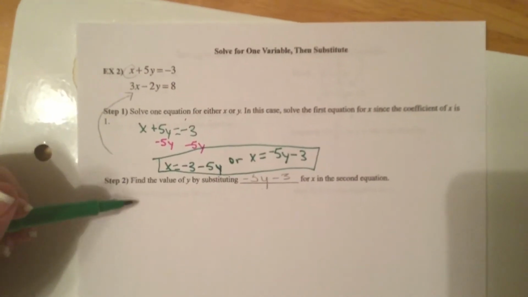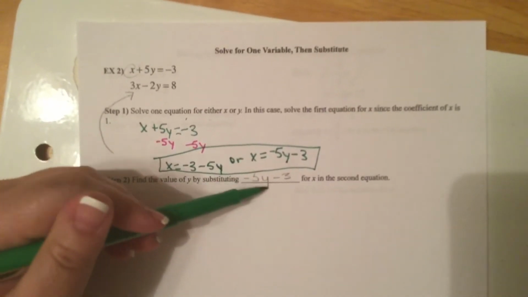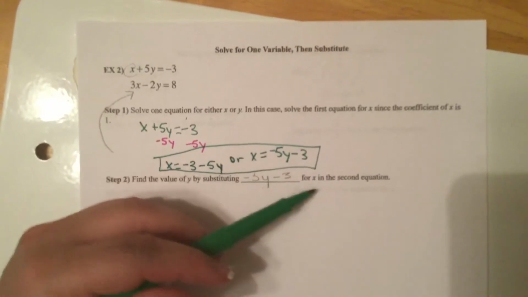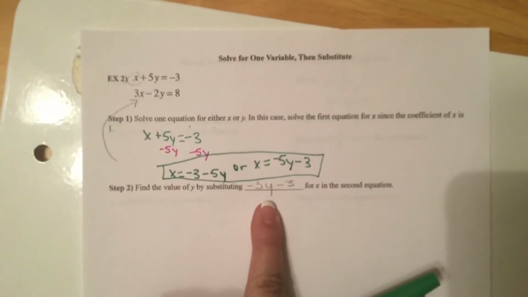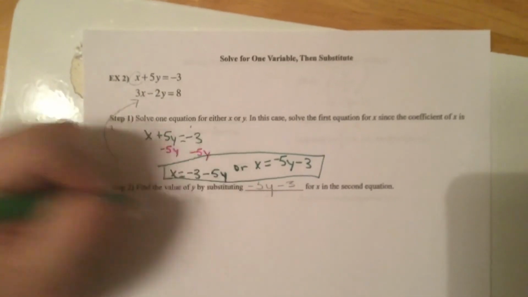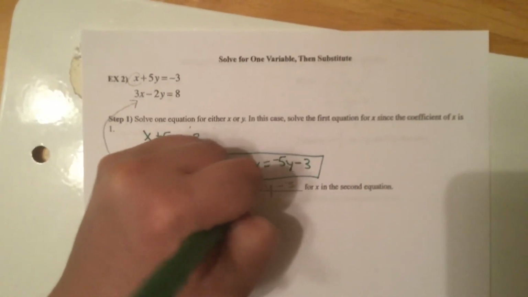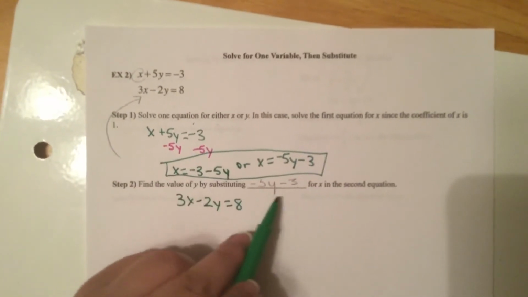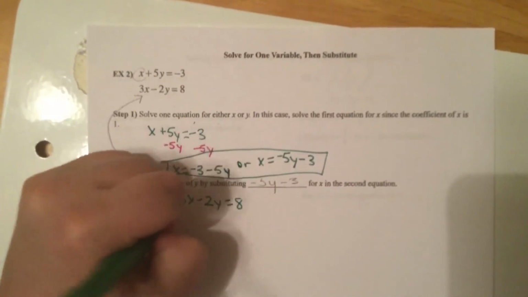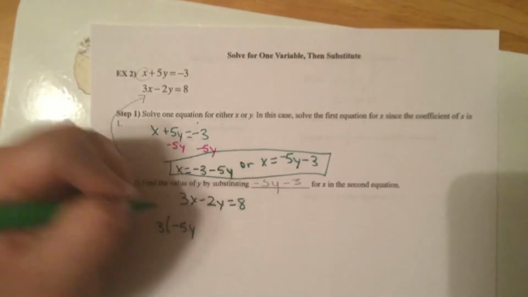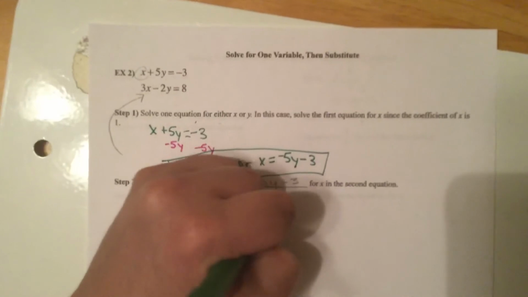Now, I'm going to find the value of y by substituting negative 5y minus 3 in for the x in that second equation. So I'm going to rewrite the second equation, 3x minus 2y equals 8, but instead of x, I'm going to write in negative 5y minus 3. So 3 times negative 5y minus 3, minus 2y equals 8.